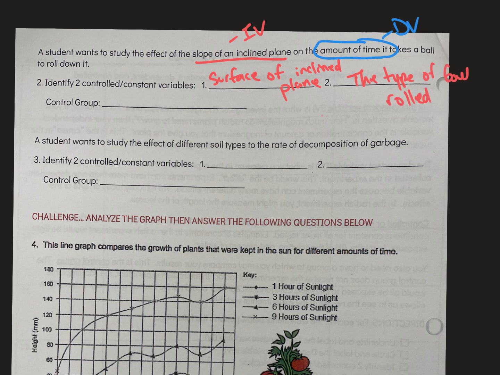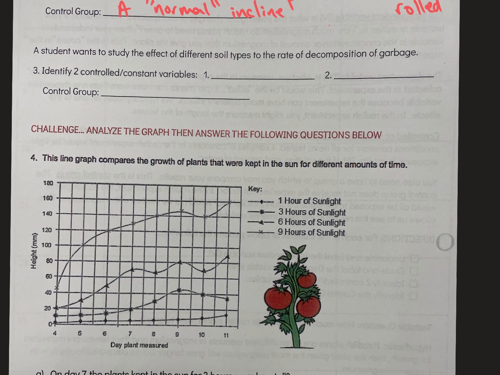The person rolling it could also be another thing. There's a lot of possibilities for constant variables. More could be like how much wind is there in the room. So lastly, our control group. For the control group, we can choose a normal incline, some incline that we choose to roll it against. Okay, we'll move on.